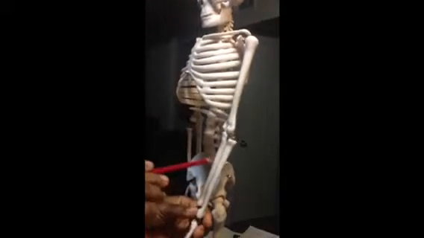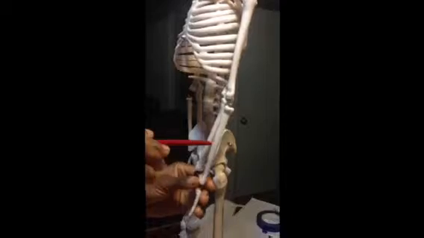Continuing with the forearm, pointing to the ulna. The olecranon.